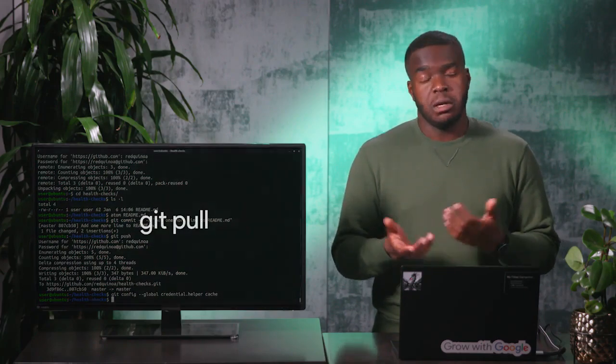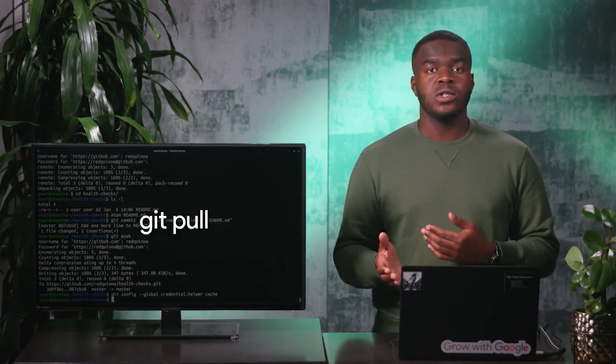To check this, we can try out another git command, git pull, which is the command we use to retrieve new changes from the repository. We'll enter our credentials on the first call to the command, and they'll be cached, so we won't need to enter them again.